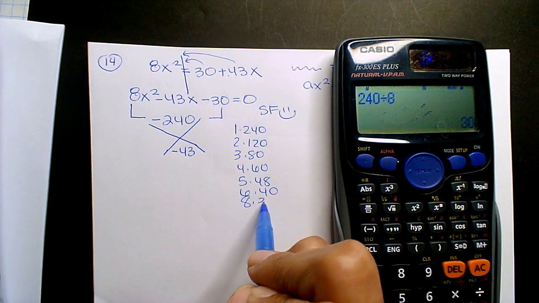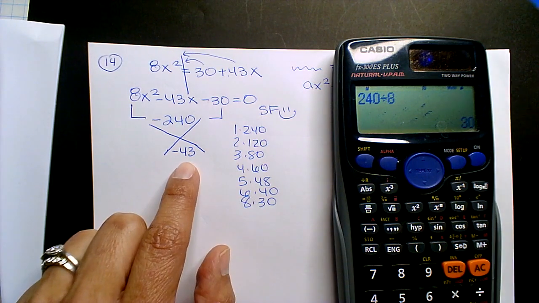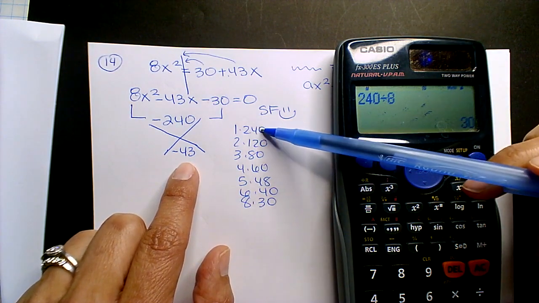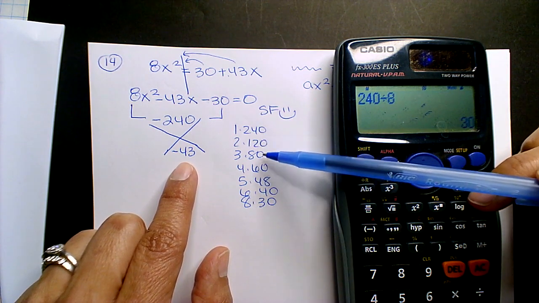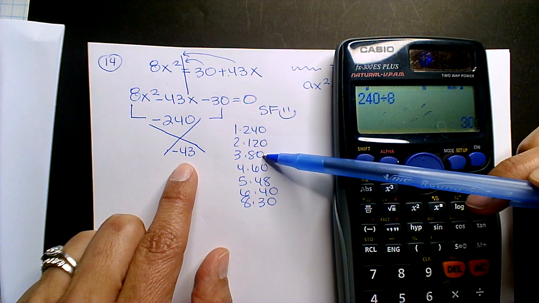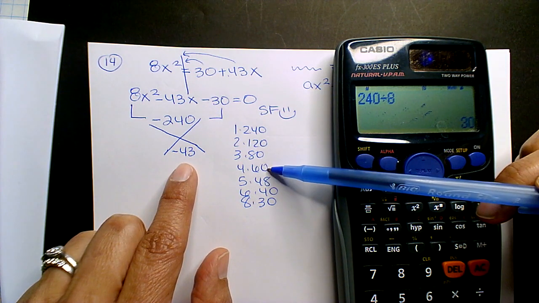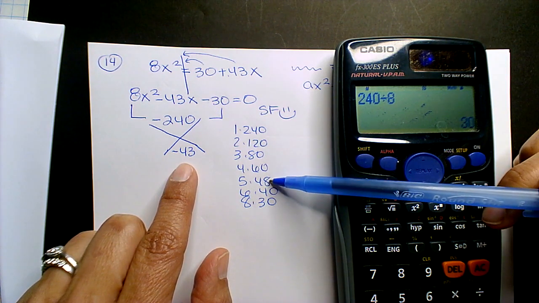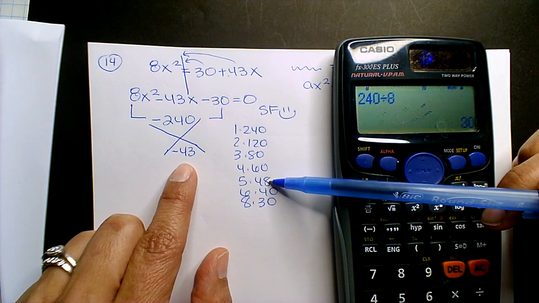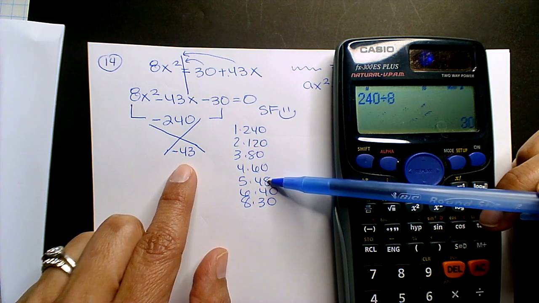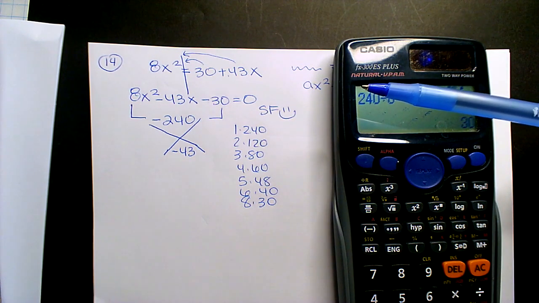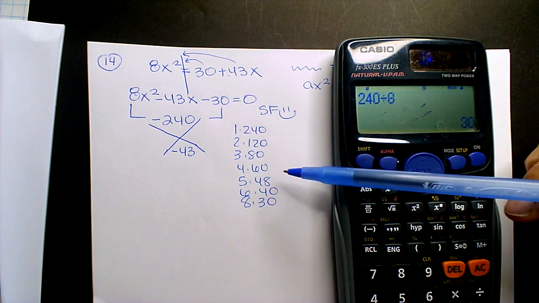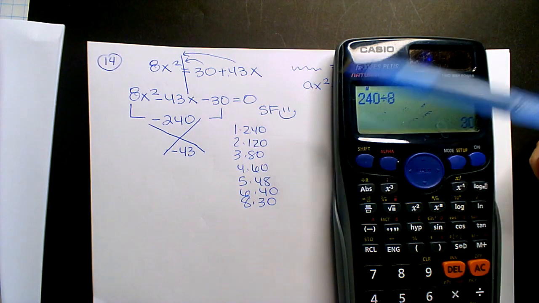8 and 30. But after a while, look, add the numbers, subtract the numbers, right? Like this is way too big. This is like 239 or 241. This is 122 or 118. This is 83 or 77. This is 64 or 56. This is 43 or 53, right? So, did I copy it wrong? Wait. Did I copy it wrong? Minus 43. Yeah. Okay. So, oh wait, no, it's not this. Oh yeah, it is. Okay.